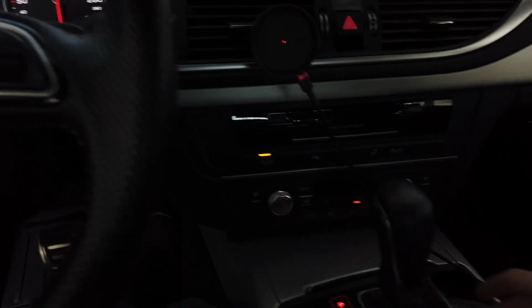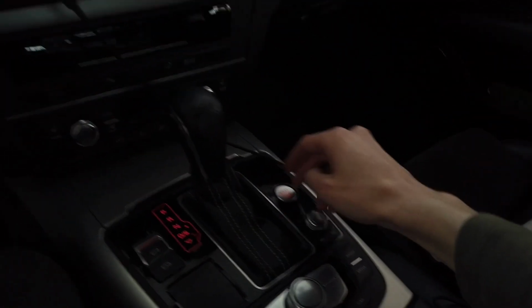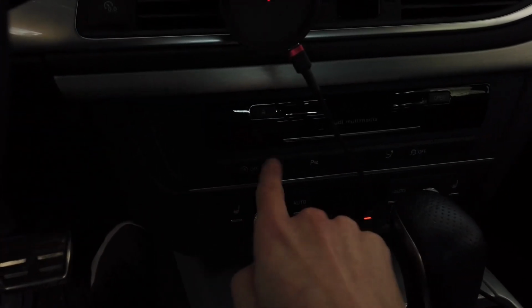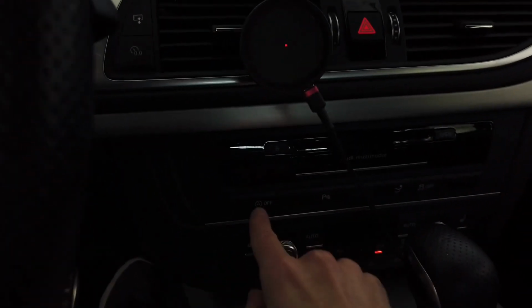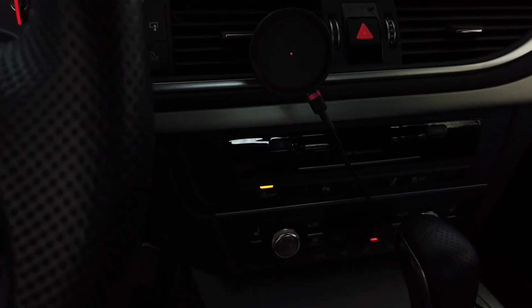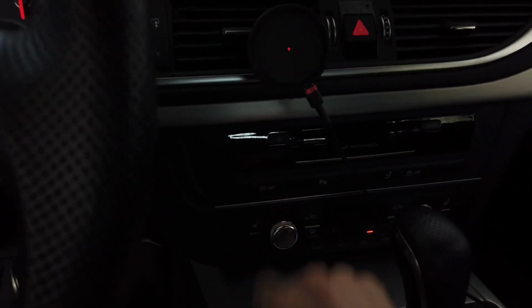So if you turn off the ignition and turn it back on, you can see that the orange light is no longer here, so the system is active again, and you will have to remember to switch it off each time you turn on the ignition. So let's deal with it.